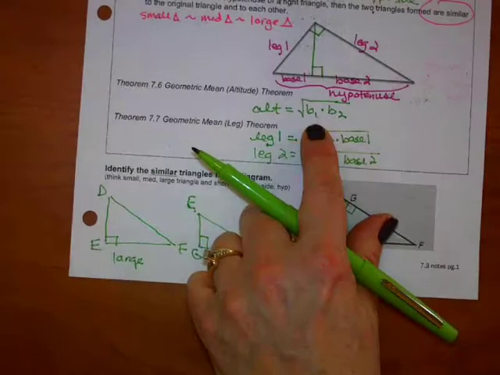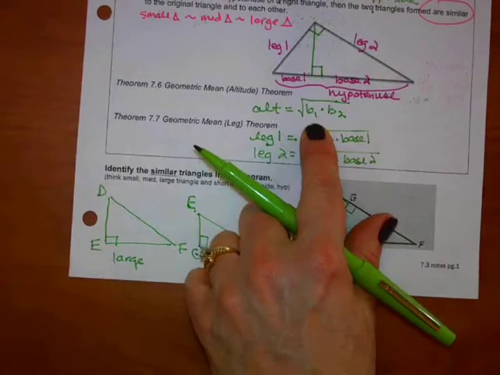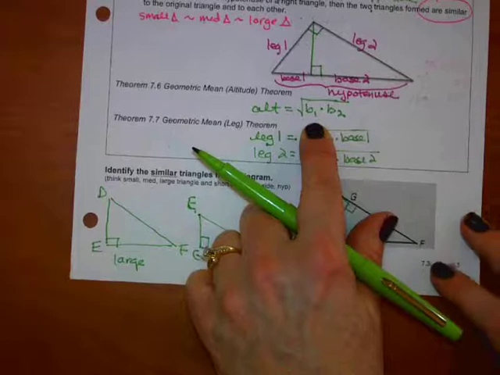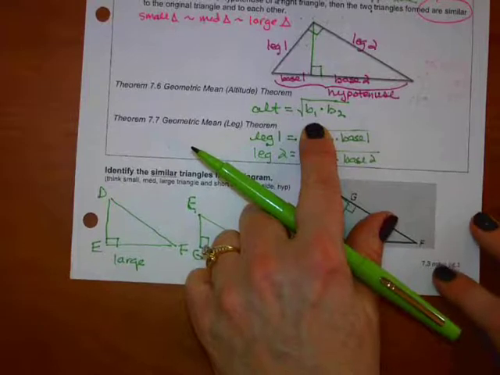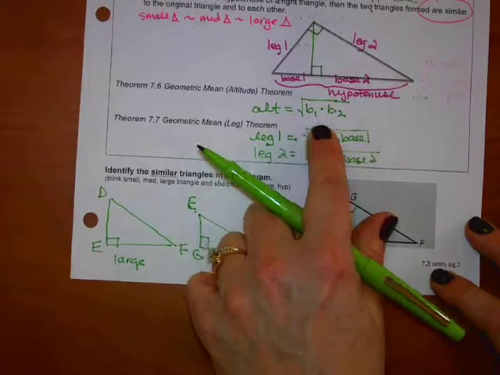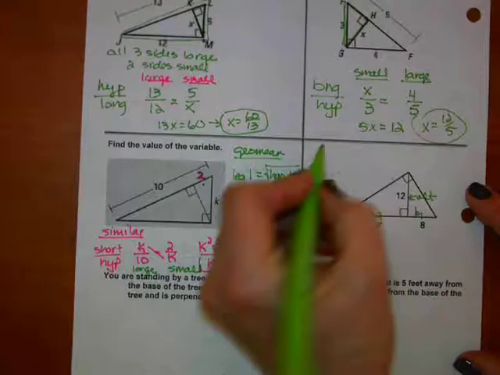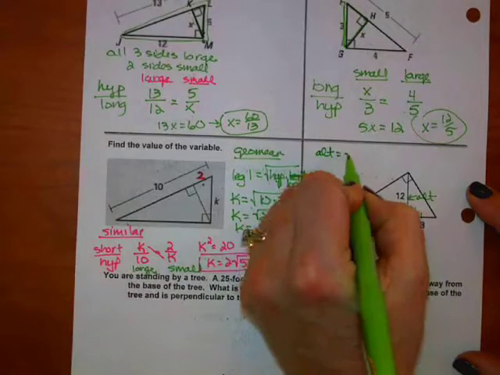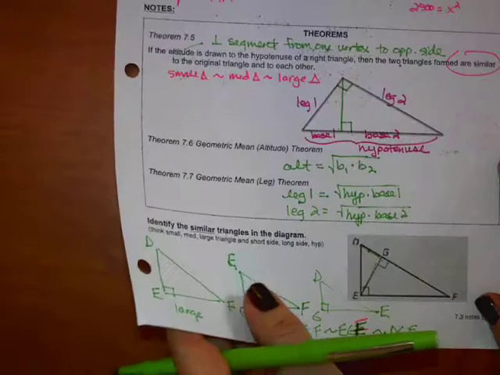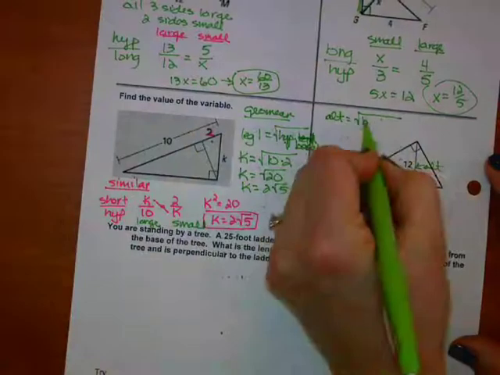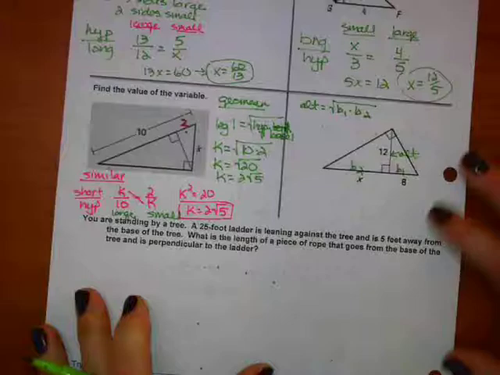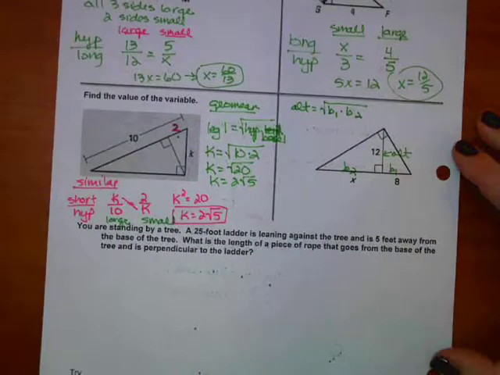I can use this. I just need to do a little algebra. Okay? You see it? So let's write this down. Altitude is equal to the square root of base 1 times base 2. Okay, let's plug in what I know. What's the altitude?